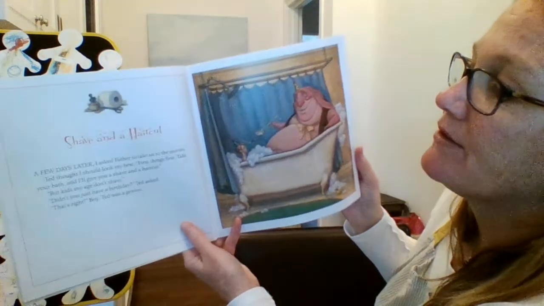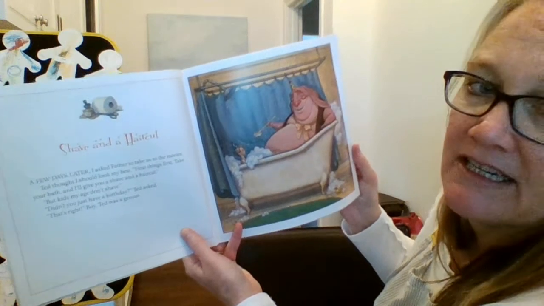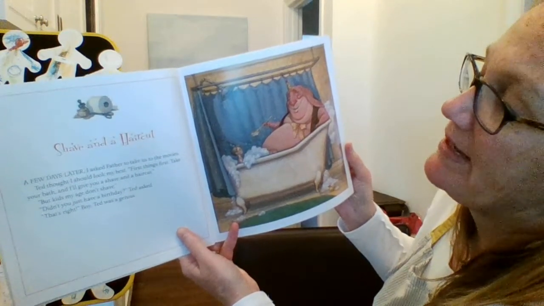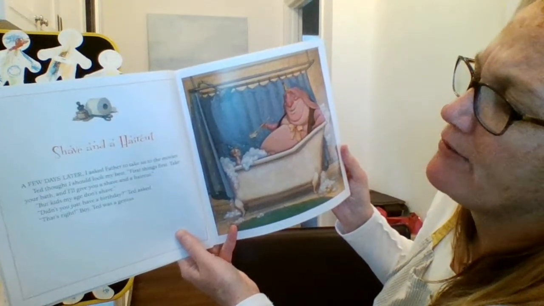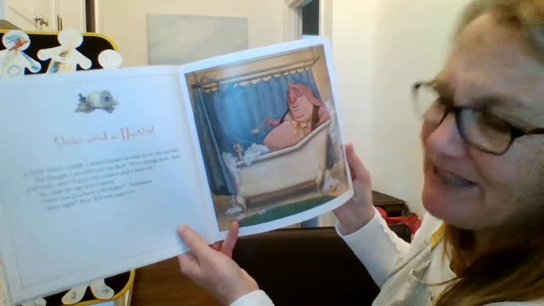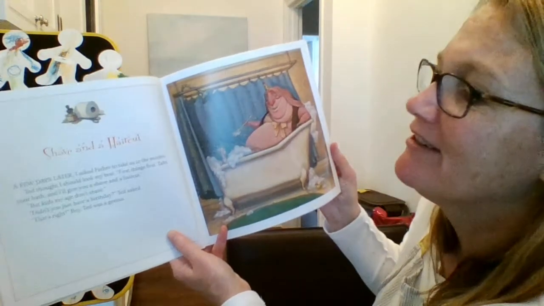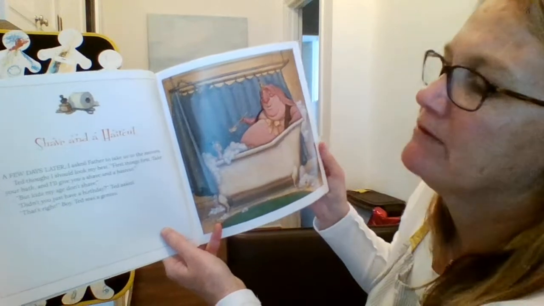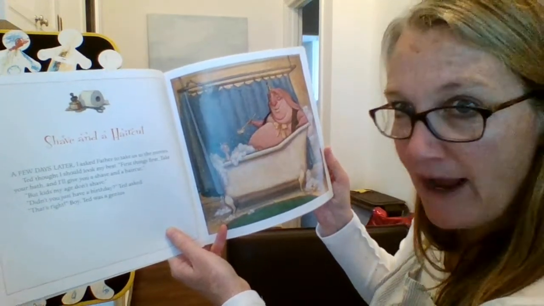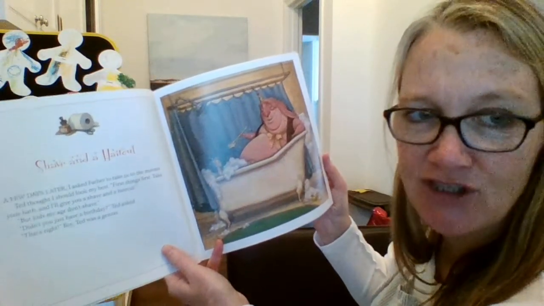A few days later, I asked Father to take us to the movies. Ted thought I should look my best. "First things first, take your bath, and I'll give you a shave and a haircut." "But kids my age don't shave." "Didn't you just have a birthday?" Ted asked. "That's right." Boy, Ted was a genius.